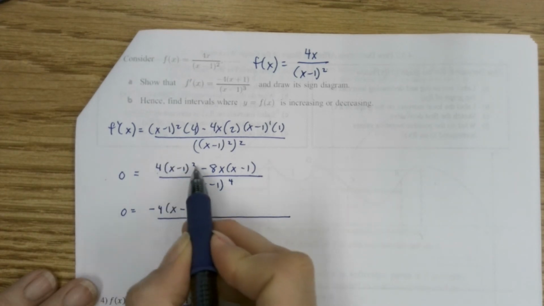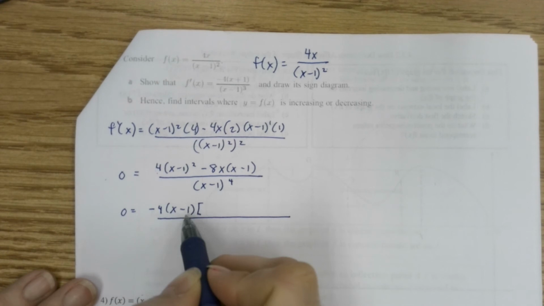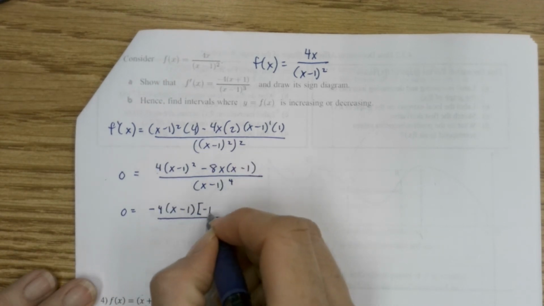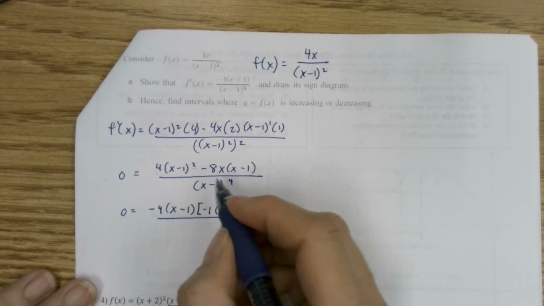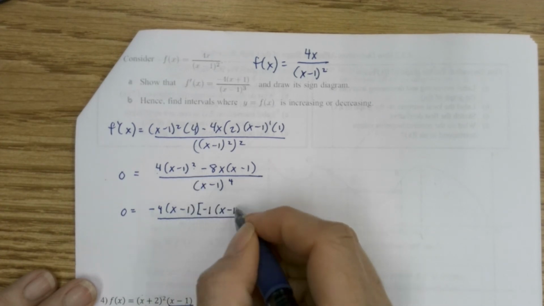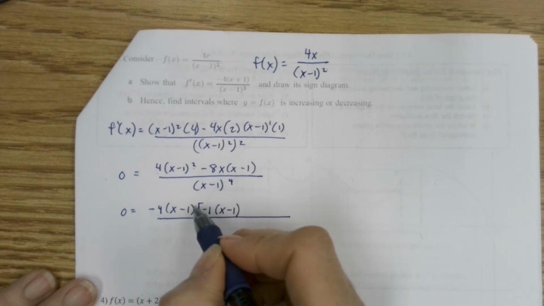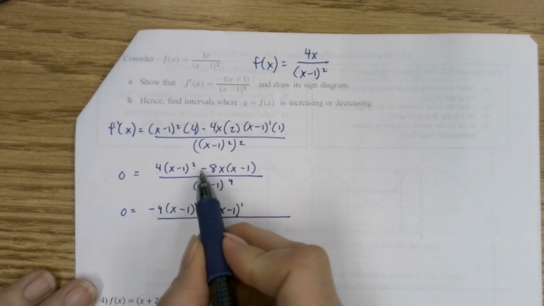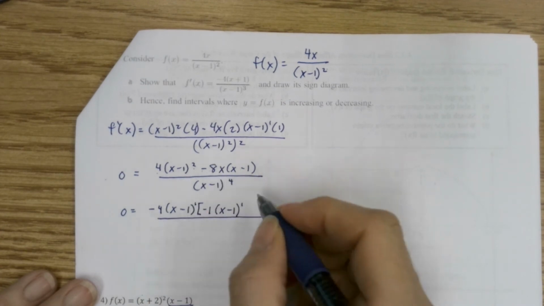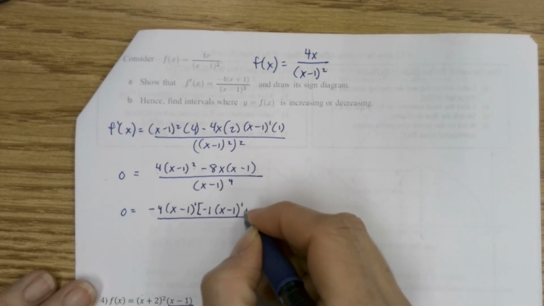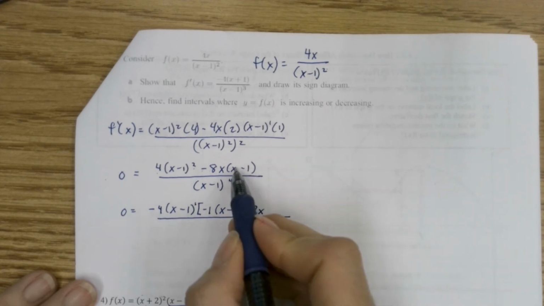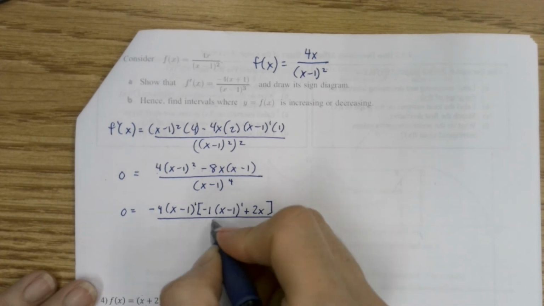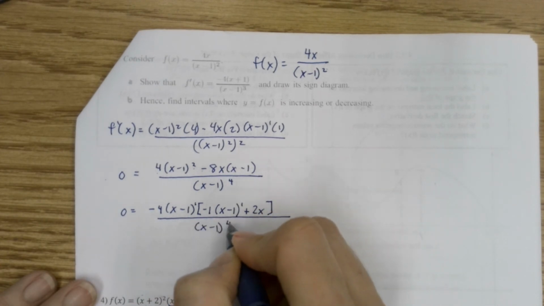So 4 times x minus 1 squared divided by -4 times x minus 1. That is going to leave us with 4 divided by -4 is -1. X minus 1 squared divided by x minus 1 leaves us with x minus 1. Subtract your powers. 2 minus 1 leaves me with a 1. For the second term, -8x divided by -4 is positive 2x. And x minus 1 divided by x minus 1 is 1. So I don't need to write that. And on the bottom, we have x minus 1 to the 4th power.